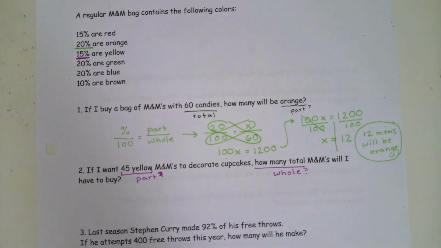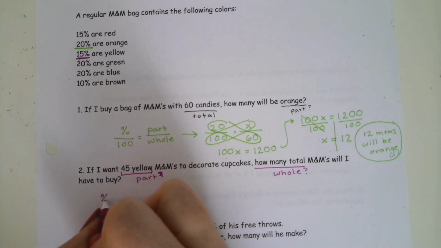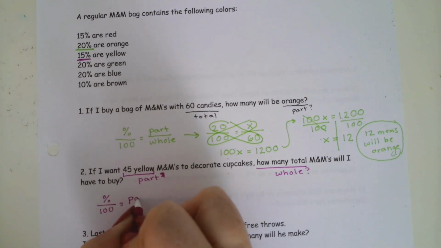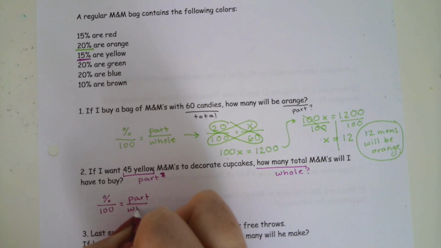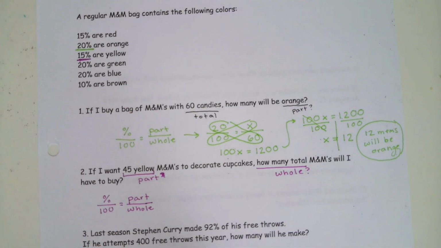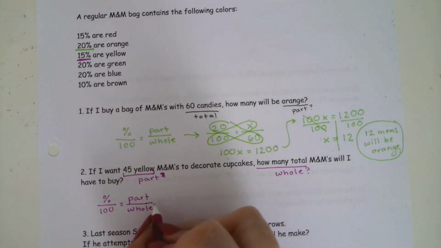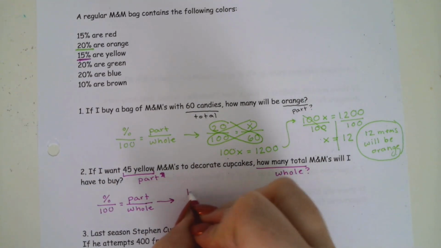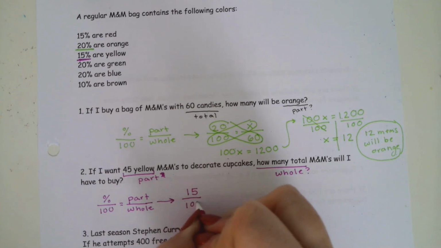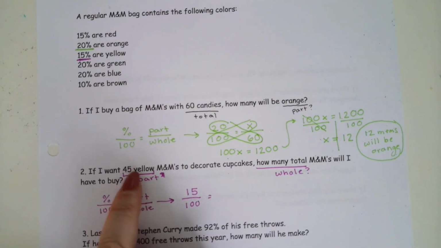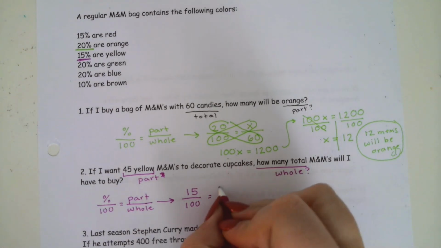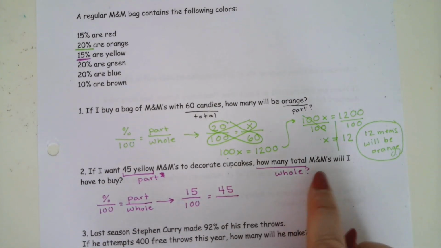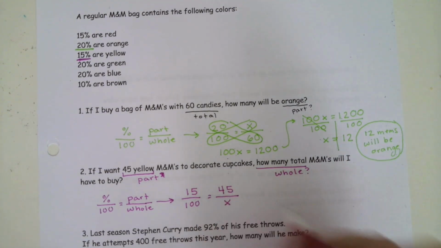It's 15%. So again, we're setting up this proportion. Percent over the 100 equals the part over the whole amount. Okay, so we go ahead and set it up. Our percentage was 15, so 15 over 100. The part was 45 because that's a specific group. And the whole, we don't know. That's what we're trying to find. So we're just going to put an X to hold that place.